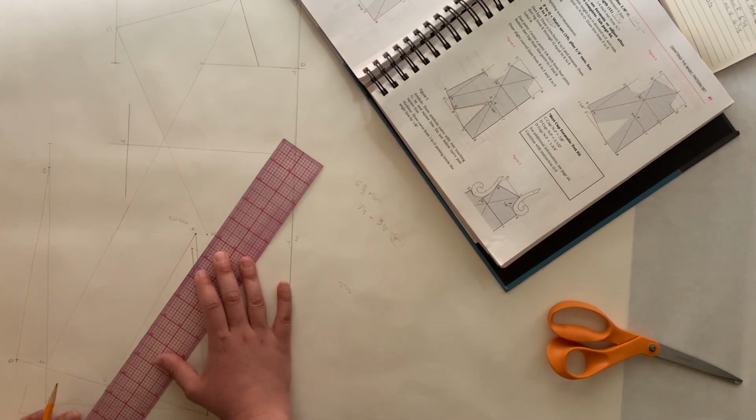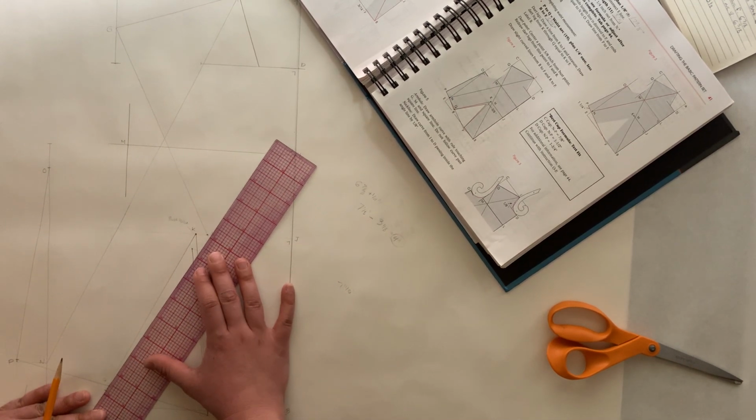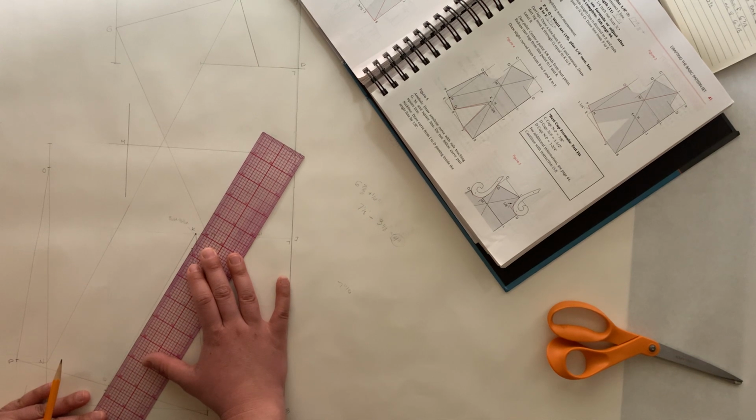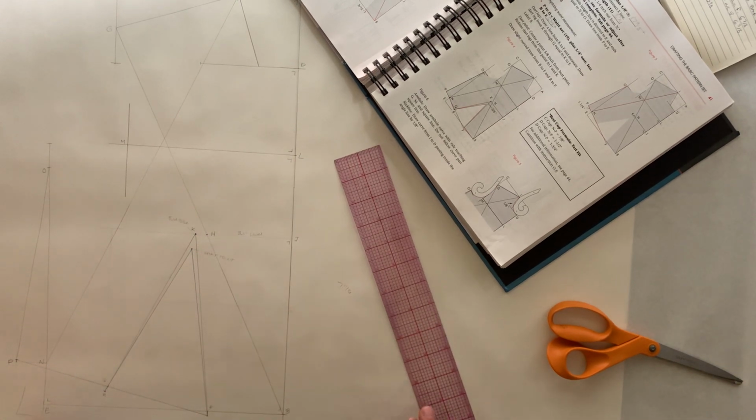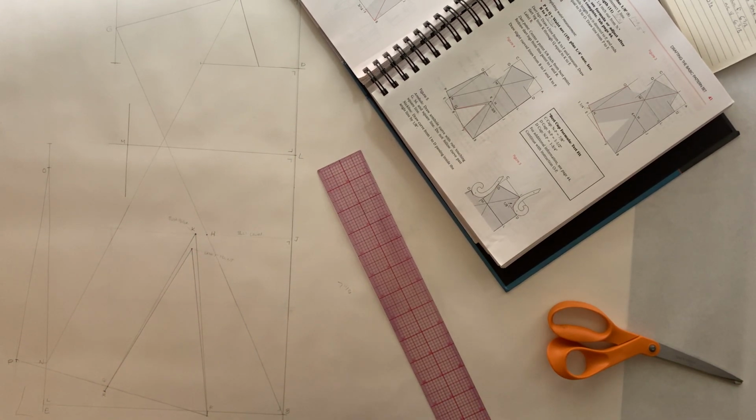Okay, and my R. Now I have my dart legs.